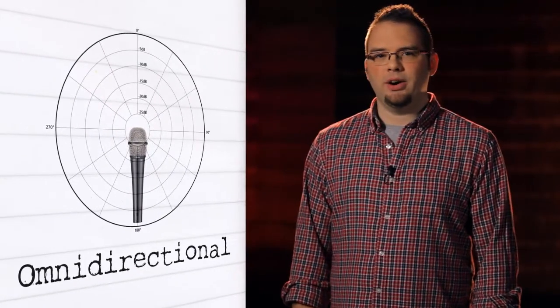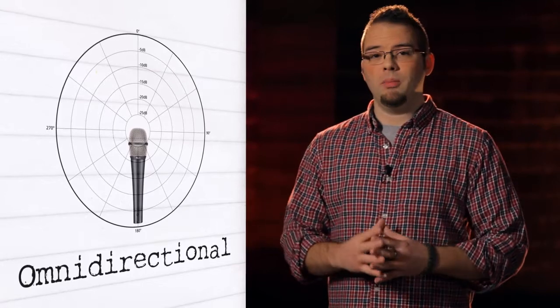One of the reasons why you choose a particular microphone for a job, whether it be to mic a guitar amplifier or to mic a presenter, is its pickup pattern or polar pattern. Pickup pattern and polar pattern mean essentially the same thing, and it's used to describe where a microphone is most sensitive to sound and where it is the least sensitive to sound.